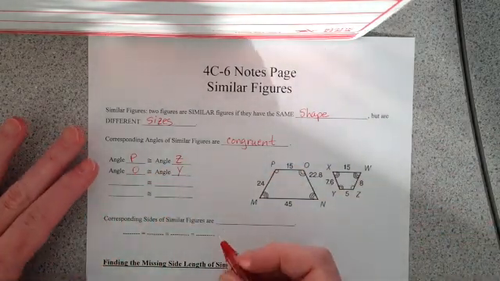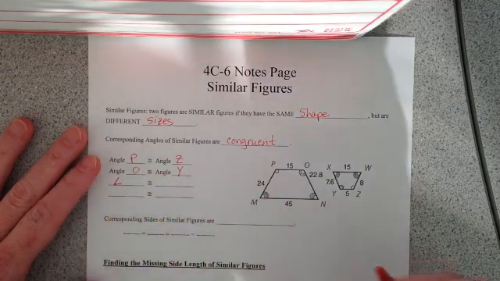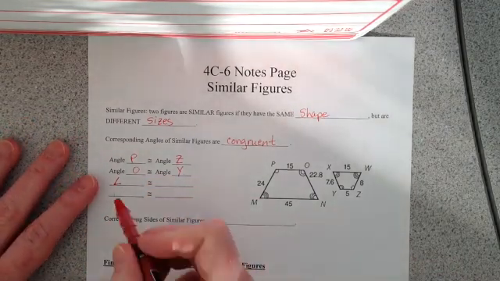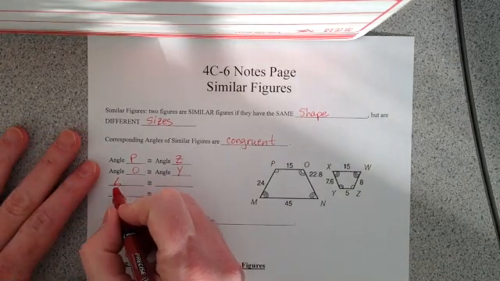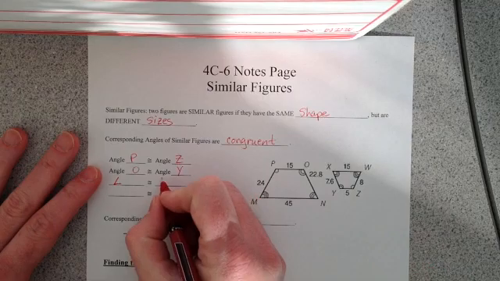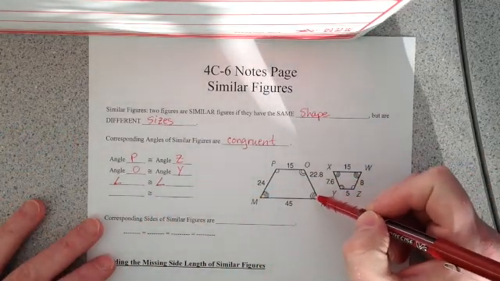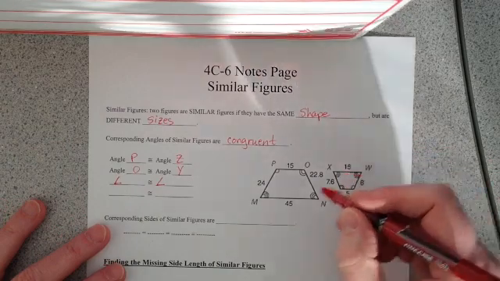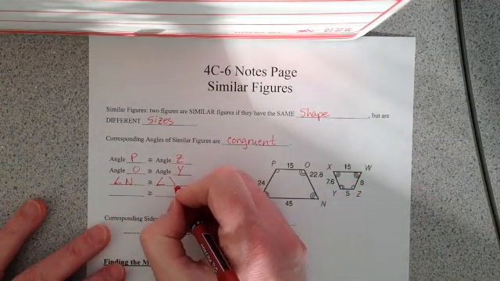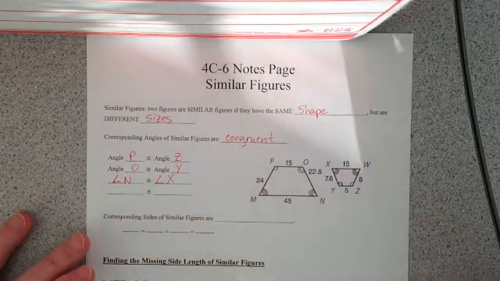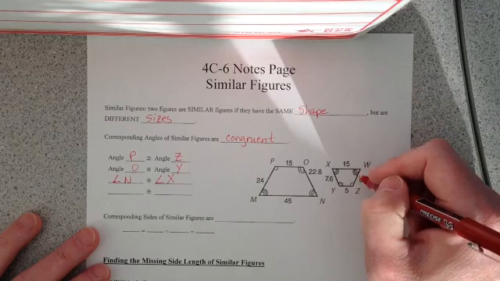Now another way that we can identify the word angle is we can just draw the symbol of an angle. Don't make it a capital L, because it's not a capital L. It's bent enough that it looks like an angle. And so we're going to put those there. And so we want to go with the three stripes now. The three stripes is angle N and angle X. So we know that angle N is congruent to angle X because they're corresponding. And then the last one, the four stripes, would be angle M and angle W.